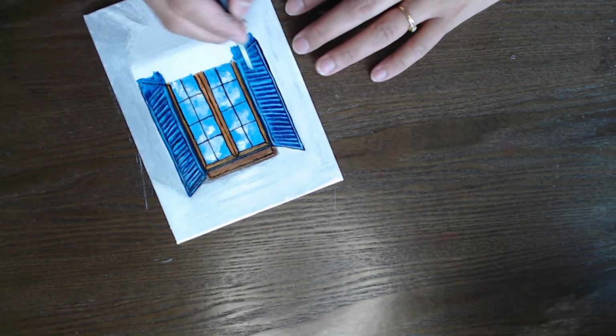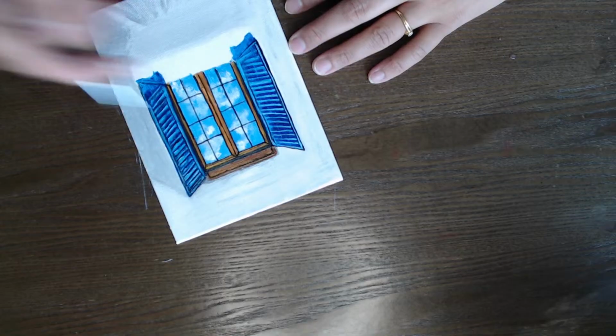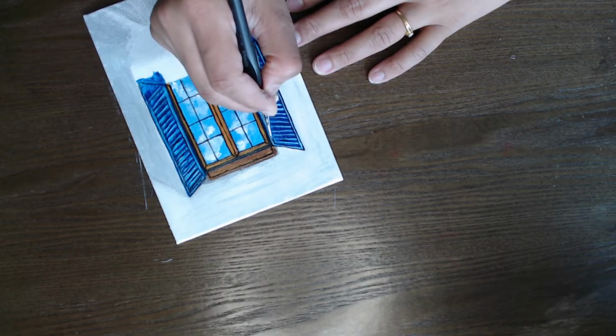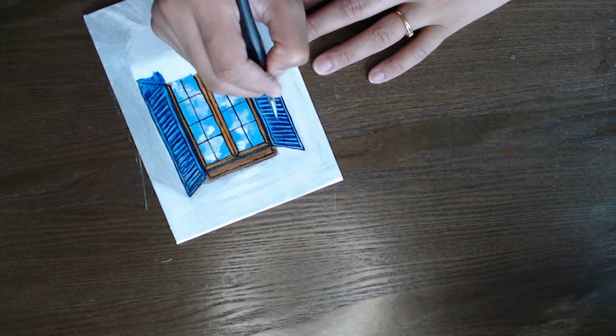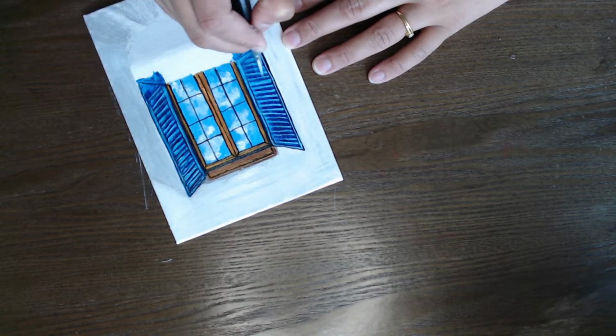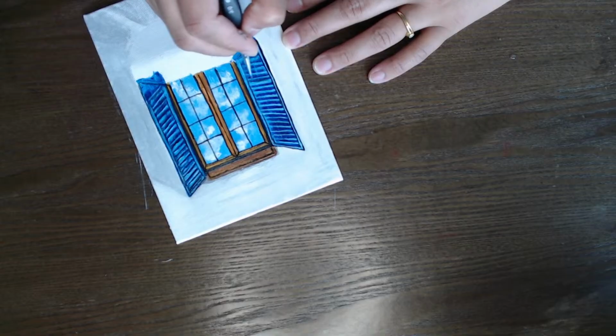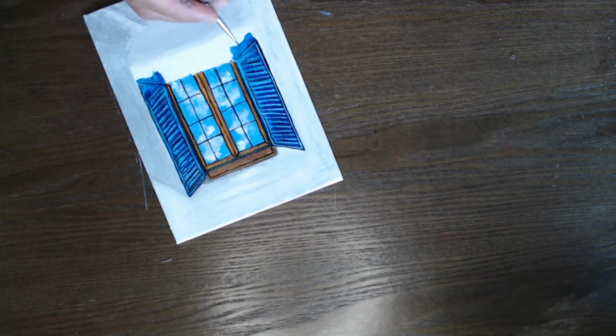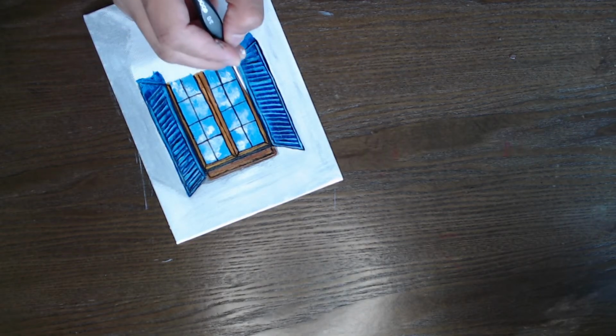Okay. So I'll just add a few here too. Just outlining with the white, sorry, black color.